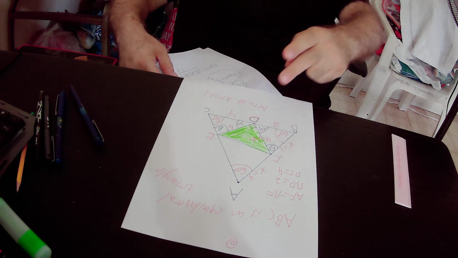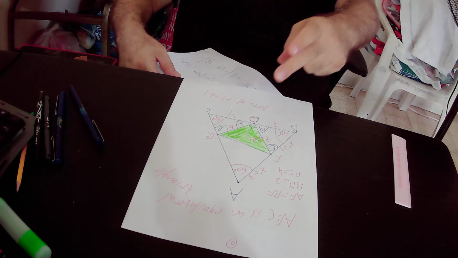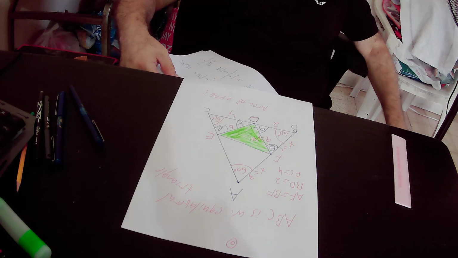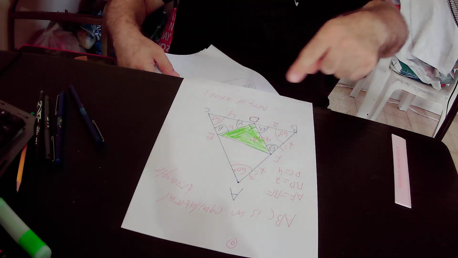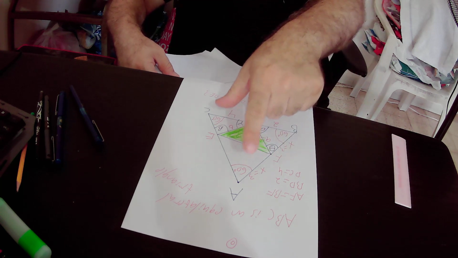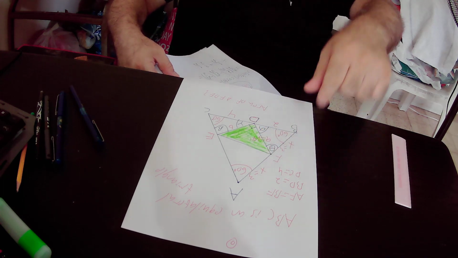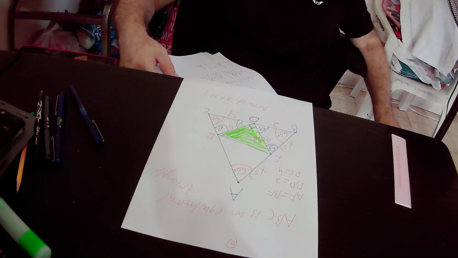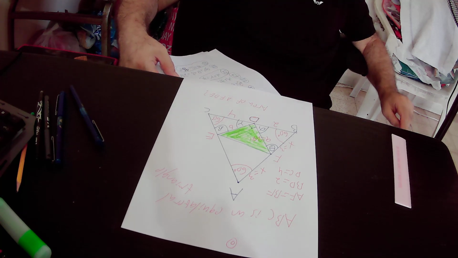Actually, we wanted to find the area of the green triangle FDE, and we have an equilateral triangle. Triangle ABC is an equilateral triangle. That is to say, all its angles equal 60 degrees, and AB equals BC equals AC. And we also know that AF equals BF, BD equals 2 units, and DC equals 4 units.